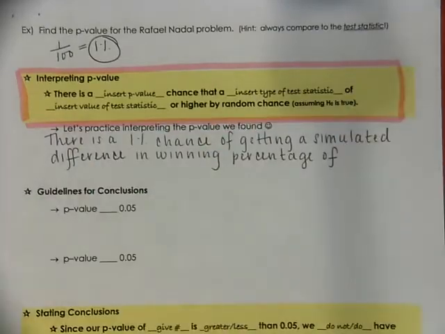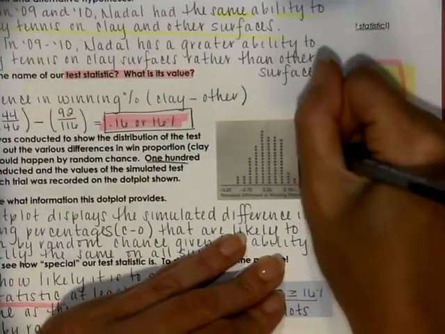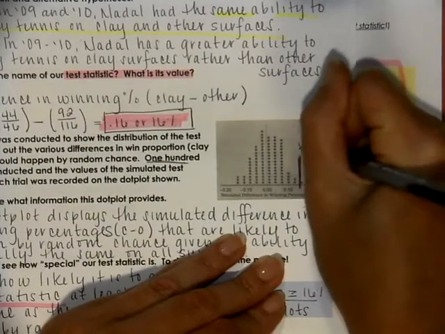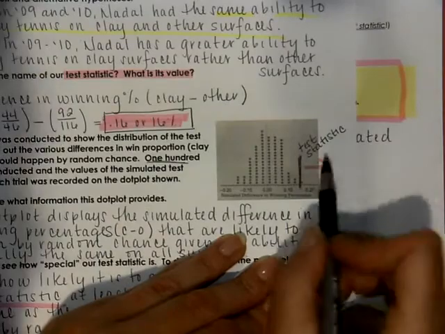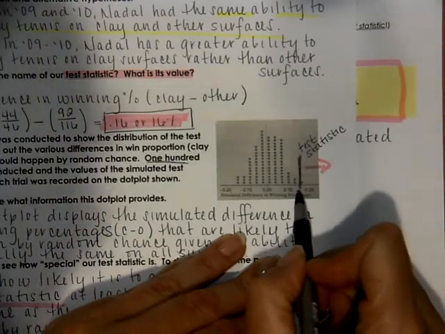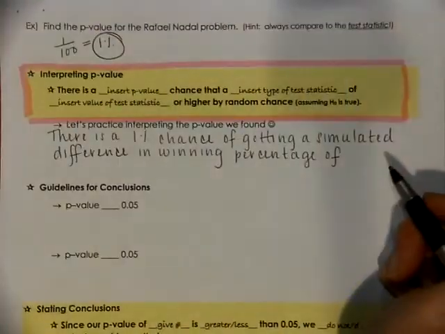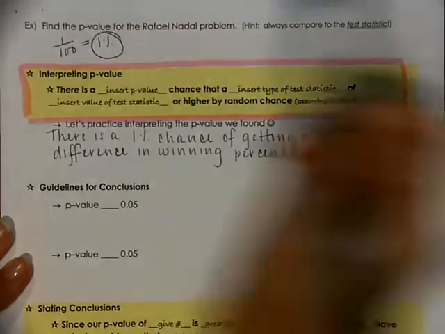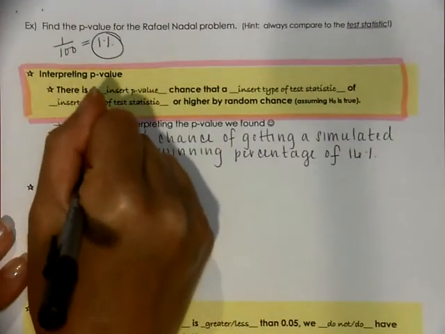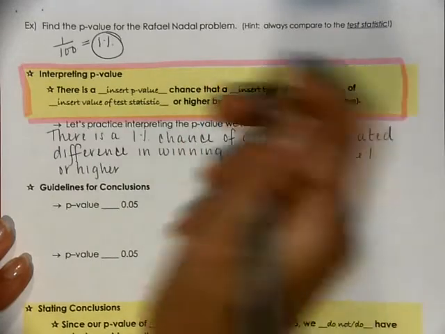of what value did we look at? Well, remember, this line right here was our test statistic. So what was our test statistic? Of 16% or higher by random chance.